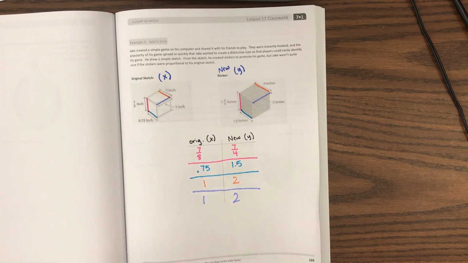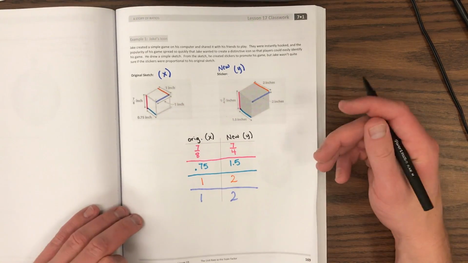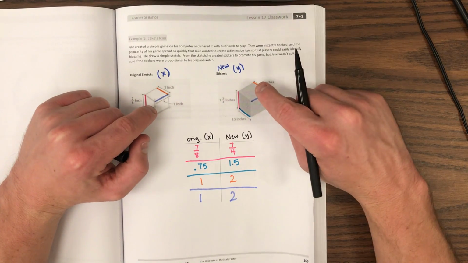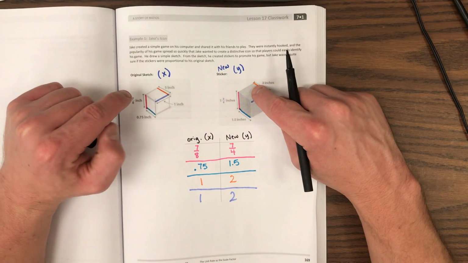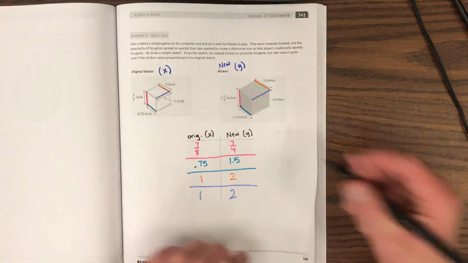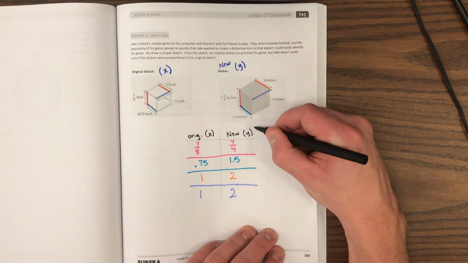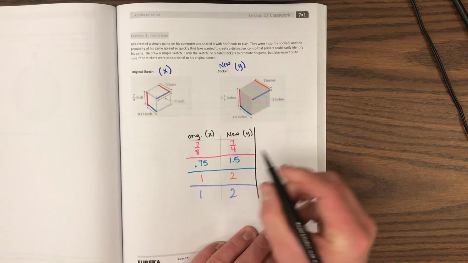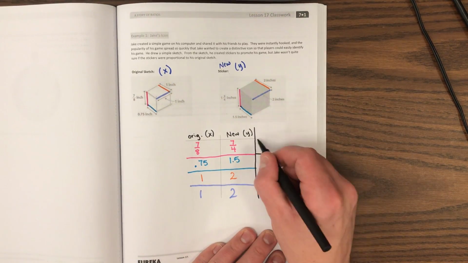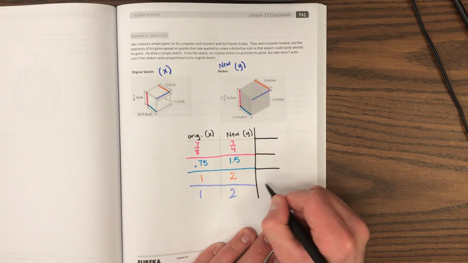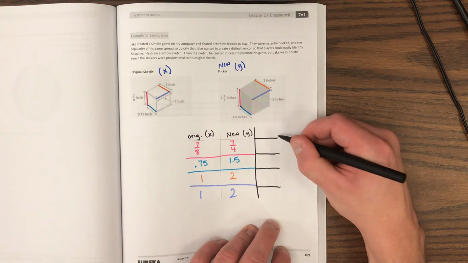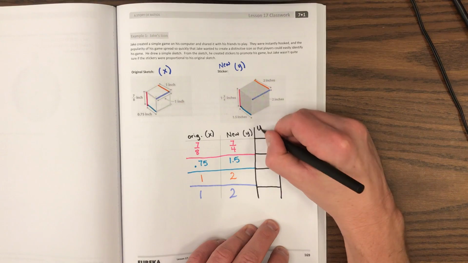All right, and so our whole job here is to see whether or not his sticker or his new thing is a scale drawing of his original. So we're just checking to see whether or not there's a proportional relationship here. So I'm going to draw a new column onto the table. I'm going to call it the y divided by x column.